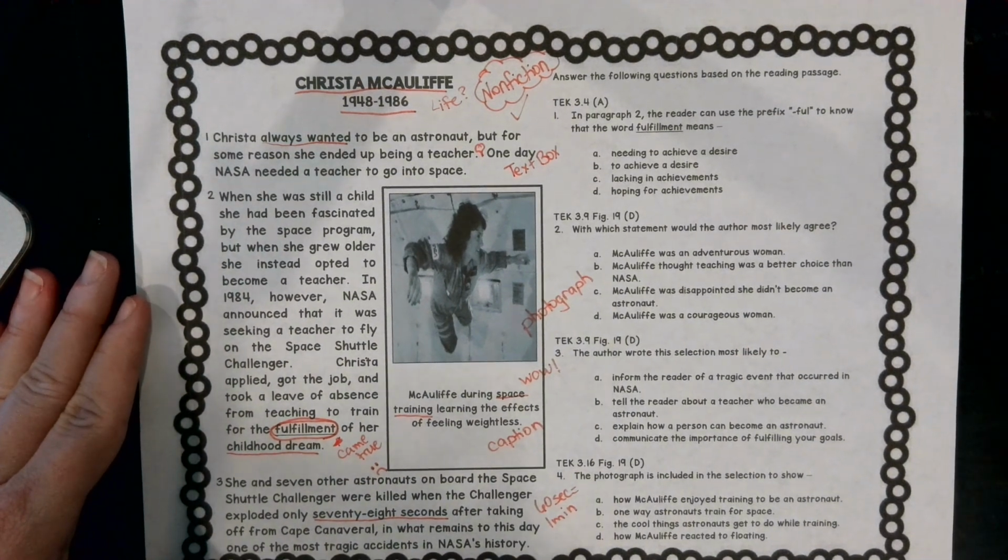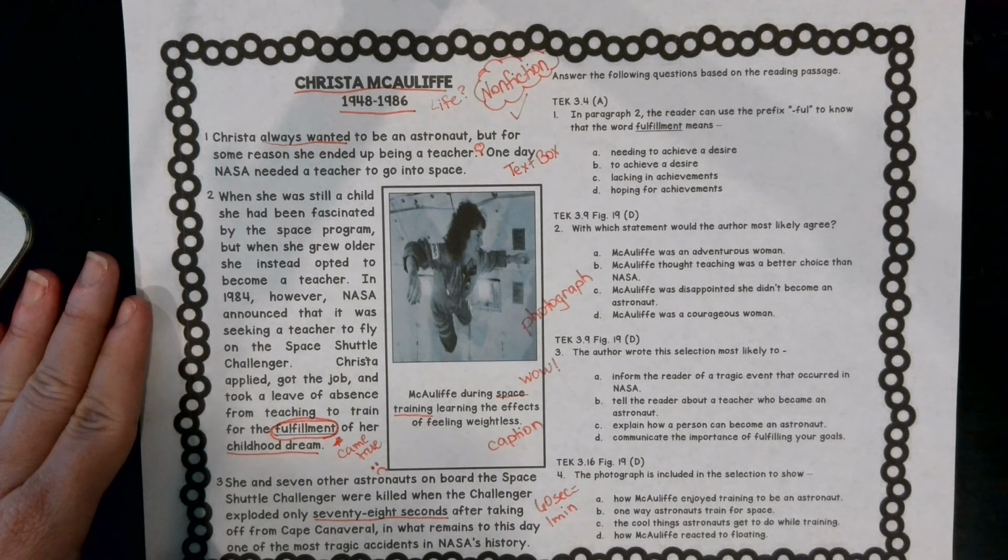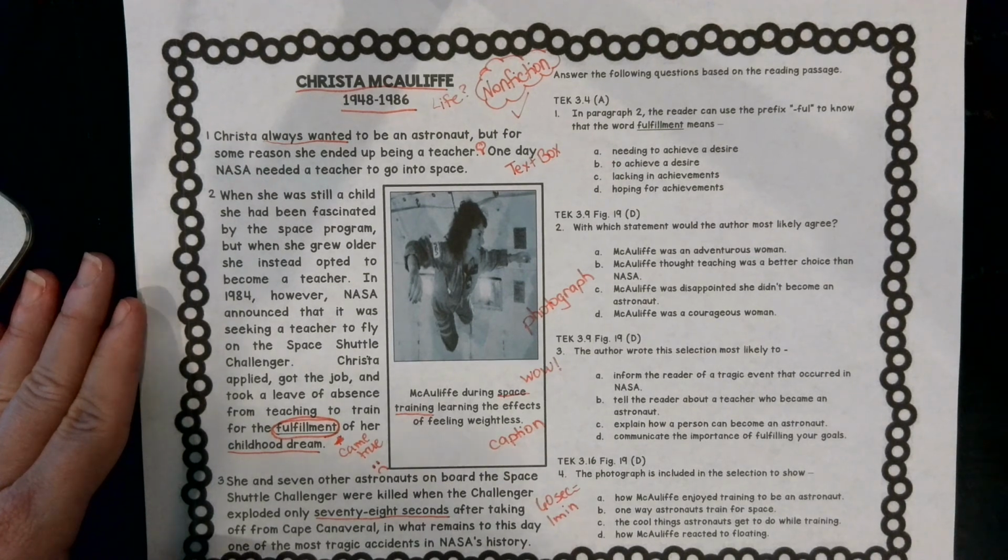Now that we've read through the story, let's go look at those questions. All these questions can be answered based on either what we read exactly in the story or based on something that we know is true and that we can figure out from after we read the story. So sometimes we kind of have to do a little extra thinking. Let's go see what these questions are about.